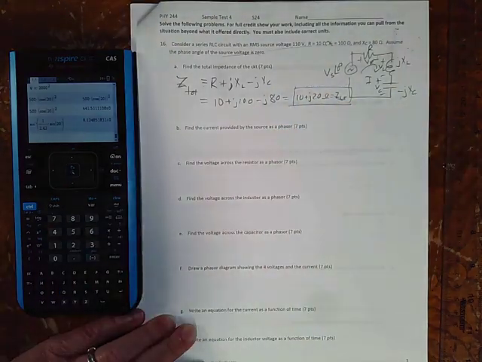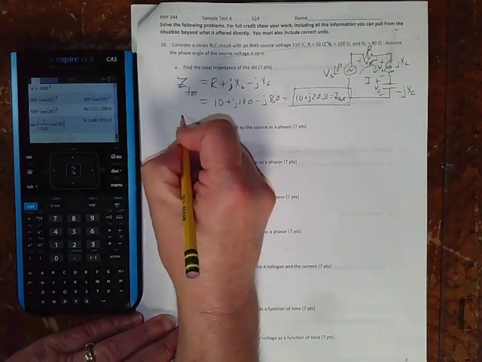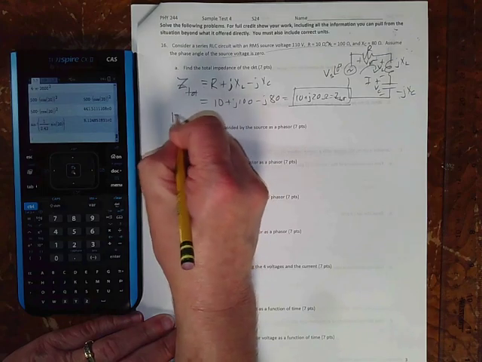That's rectangular form. If we want polar form, we can calculate the magnitude of Z total.